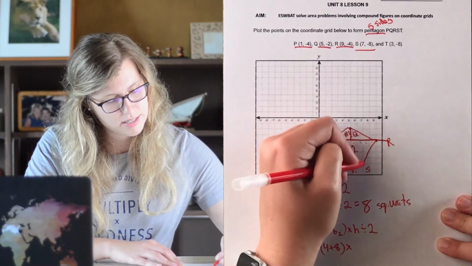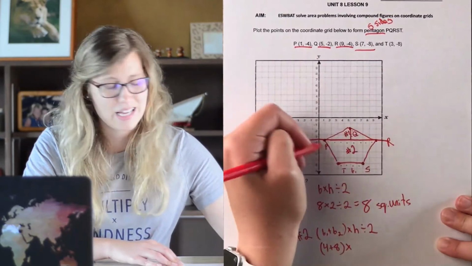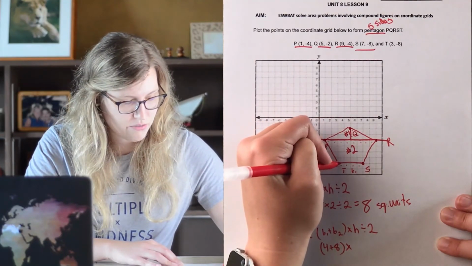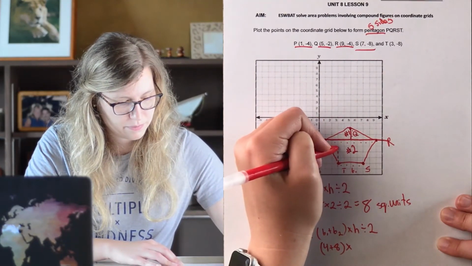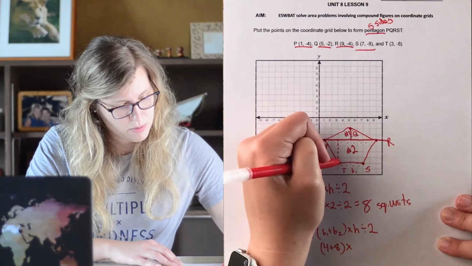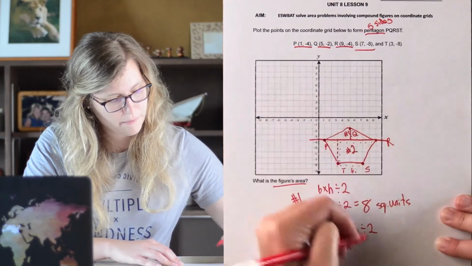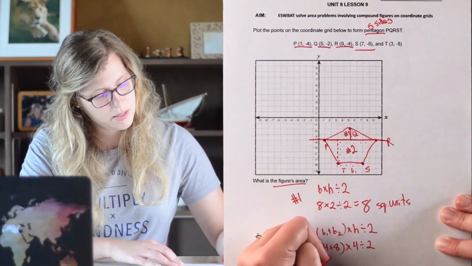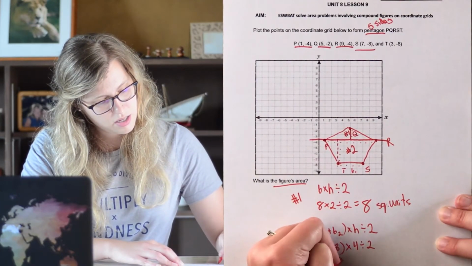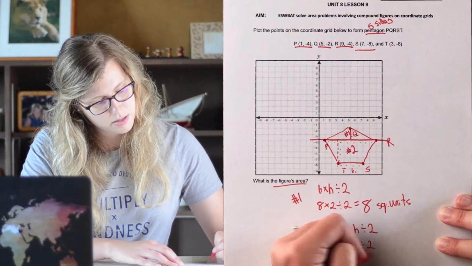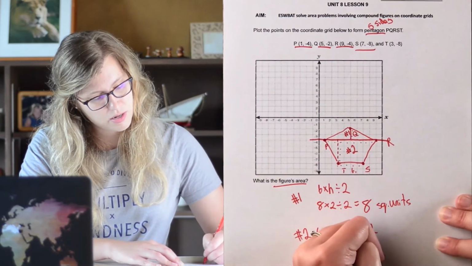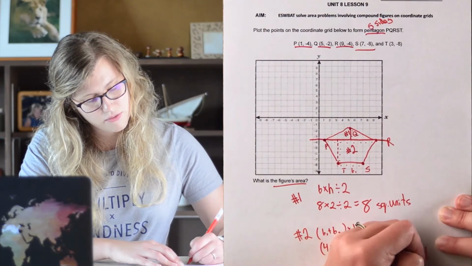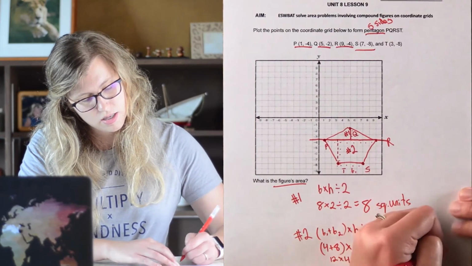Well, what is the distance between these two? I'm not caring about the sides. I actually can't even figure out the length of the side. The height is this invisible line connecting it. So that would be 1, 2, 3, 4. All right, 4 plus 8 is 12 times 4 divided by 2. Well, 12 times 4 is 48. 48 divided by 2 equals 24 square units.